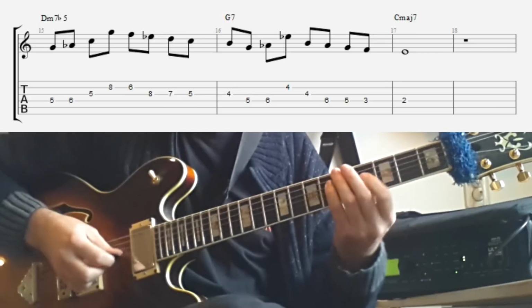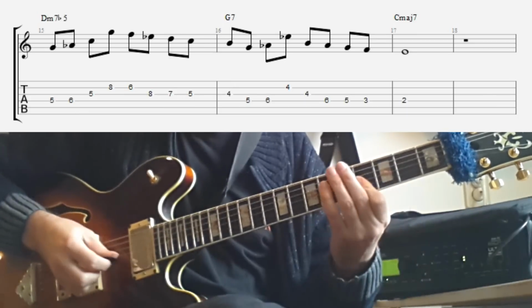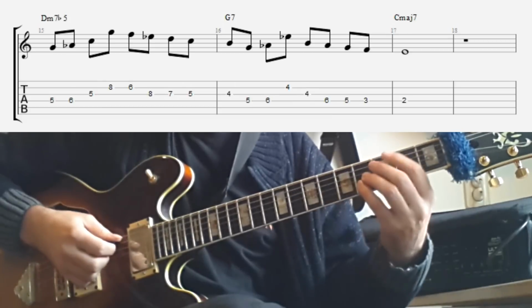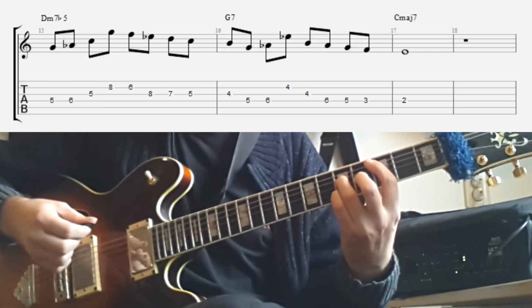It's sort of based around this F minor 7 flat 5 arpeggio and then resolving to C major.